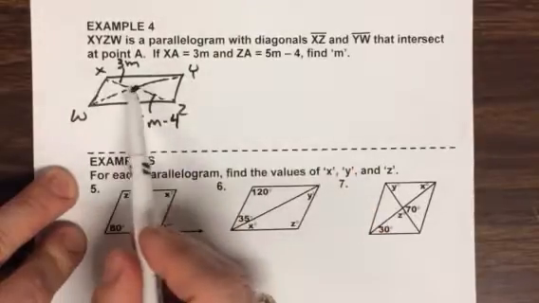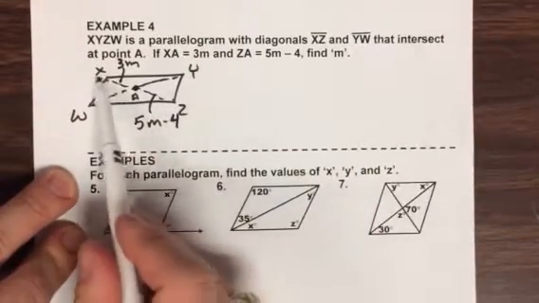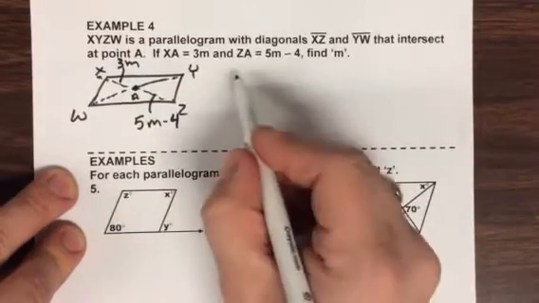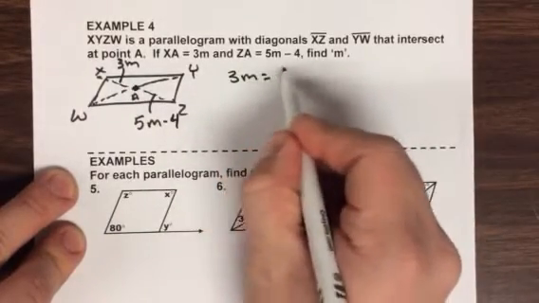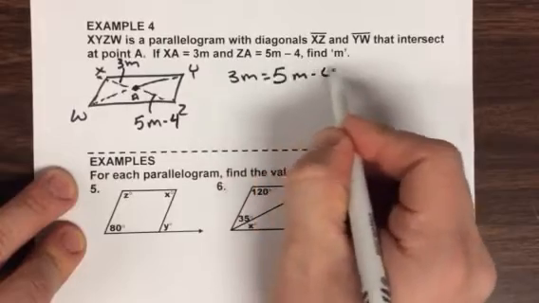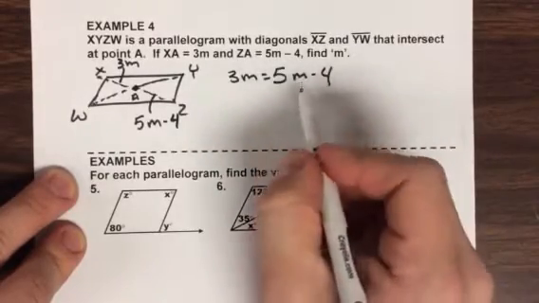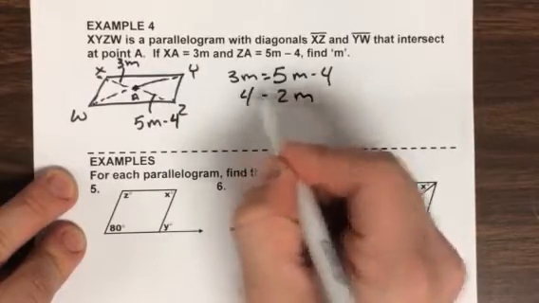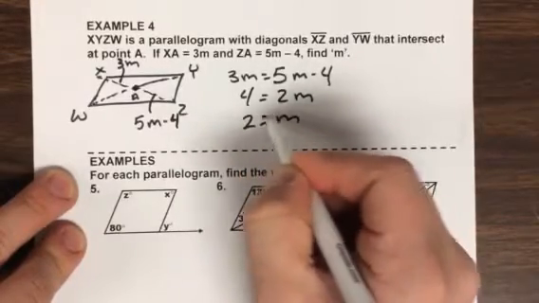Well, we know that XA and ZA are a diagonal that's been split by A, our midpoint, so I could say 3m equals 5m minus 4, or I could say 2m equals 4, or 2 equals m.